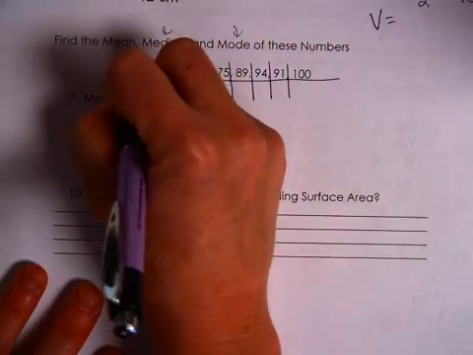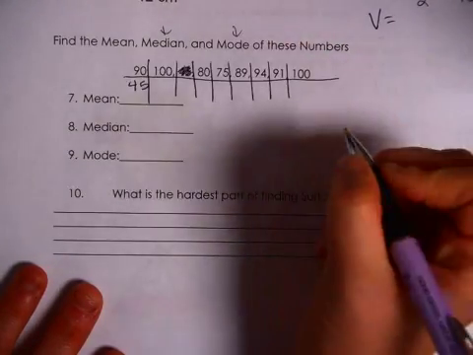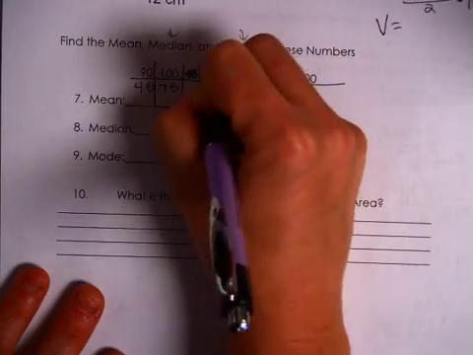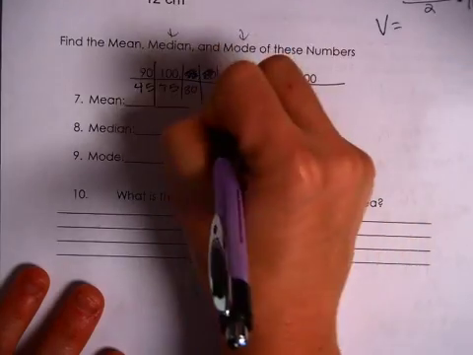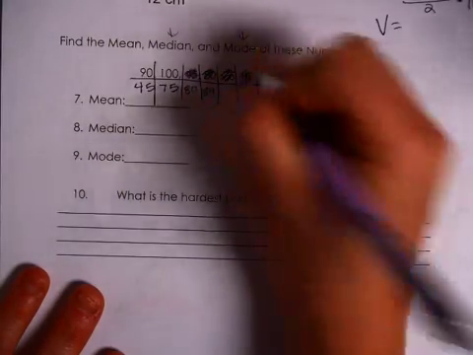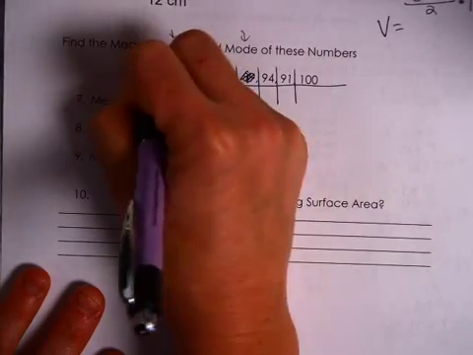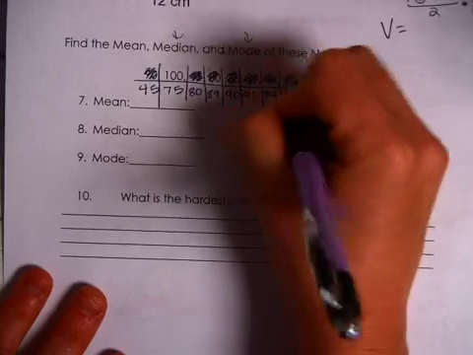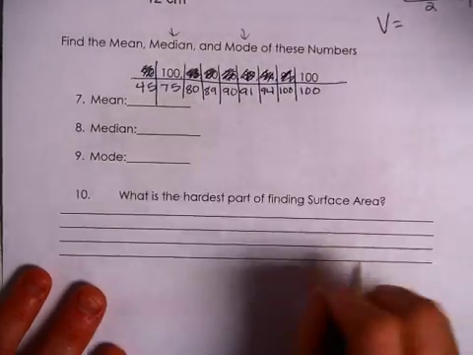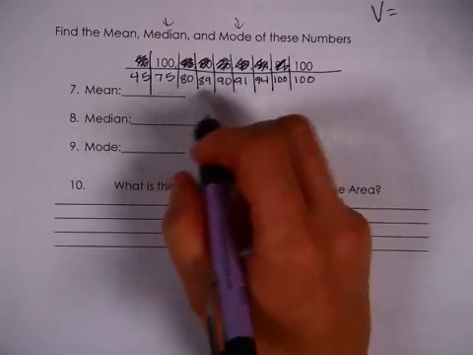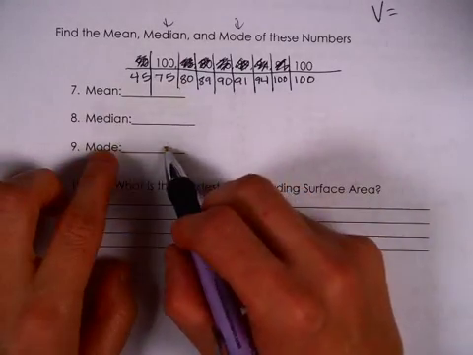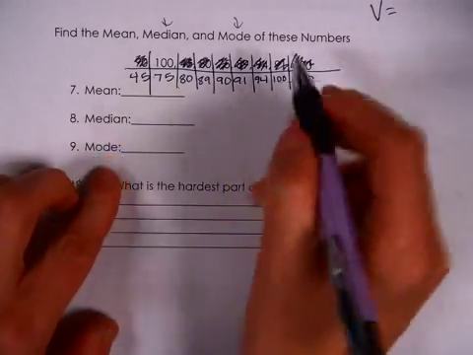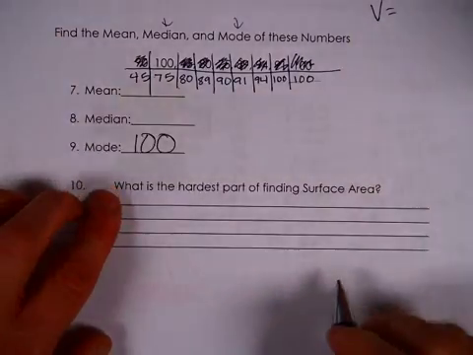The smallest is 45. Then your next smallest is 75. Then it goes 80. Then 89. 90, 91, 94, and then there was 2 100s. Okay, so before I do anything, it's easiest to find the mode. It's the one you see the most often. So the one I see the most often is 100. So my mode is 100.